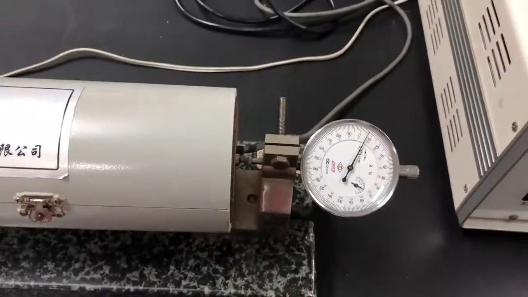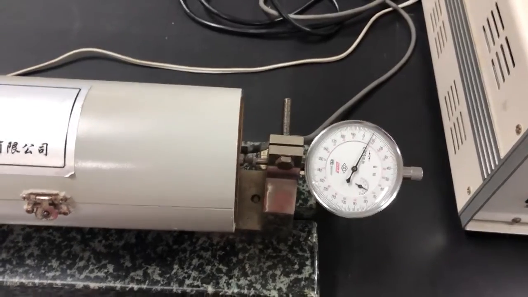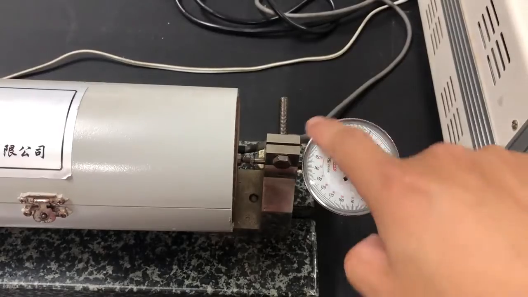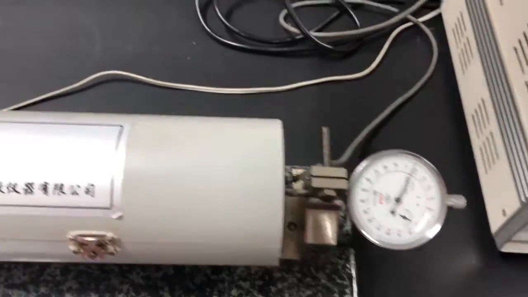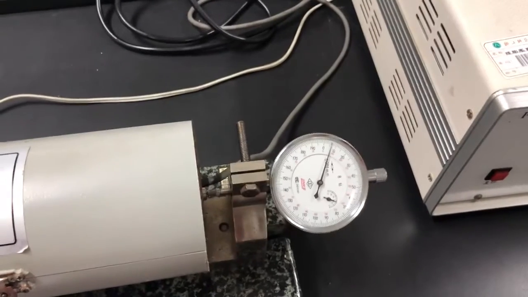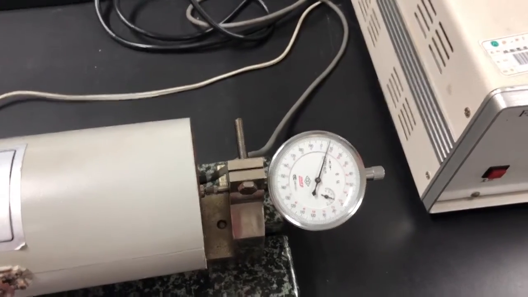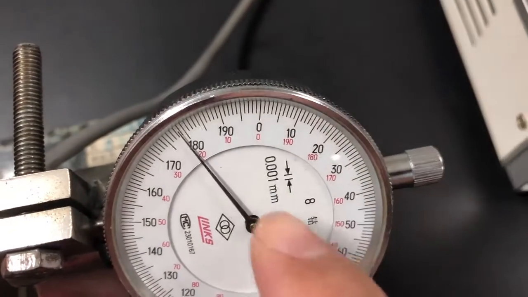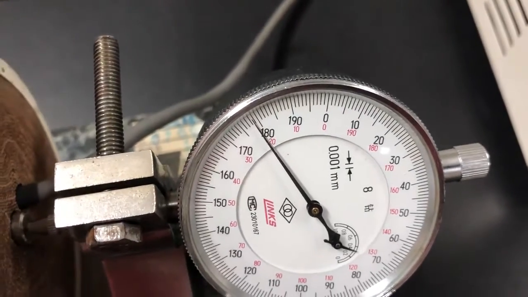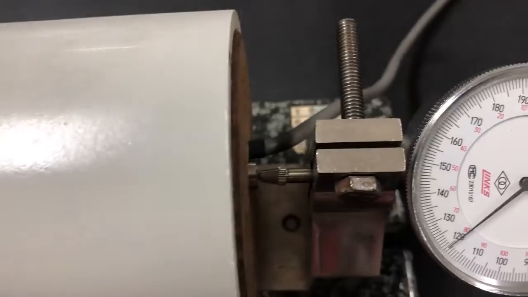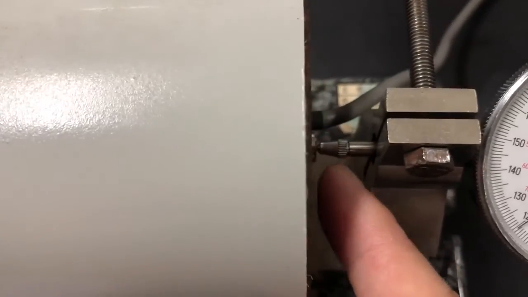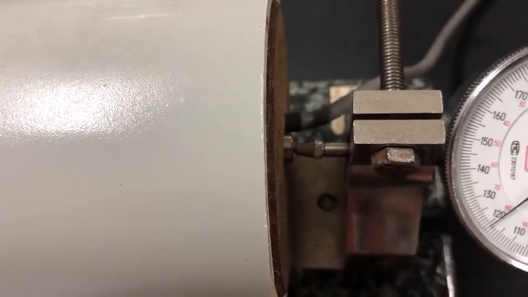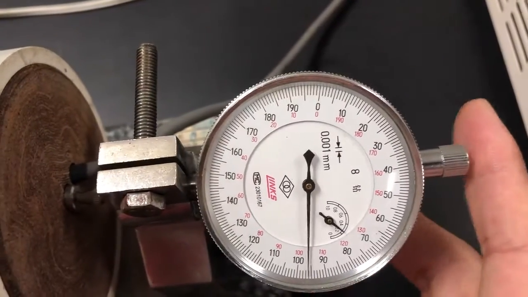Let's show you the device with some details. Okay, so you can see here we have a small scale to measure the change of distance, and let's try to make things even closer. That one step is 0.001 millimeter. It's a very small scale. So we need to make sure this end is in contact with this cylinder. They contact very closely, very firmly. So we can press here.